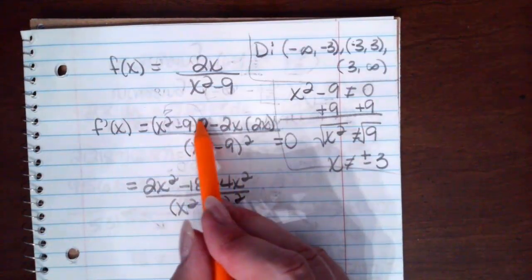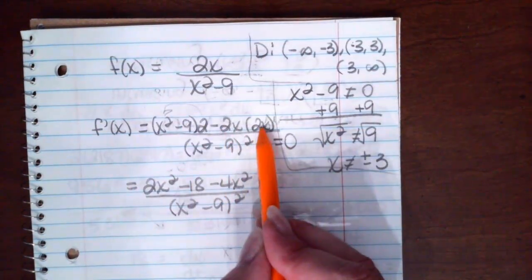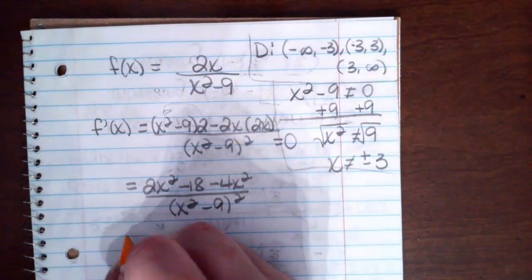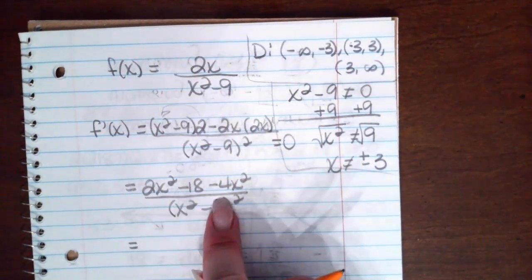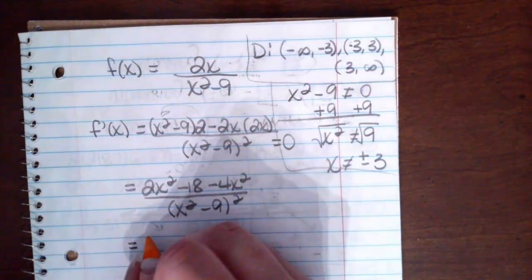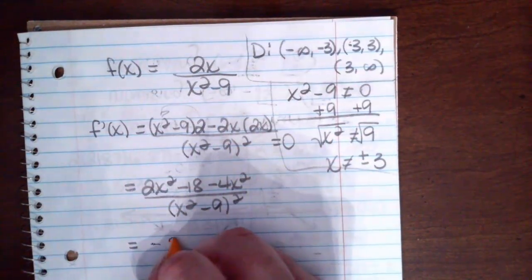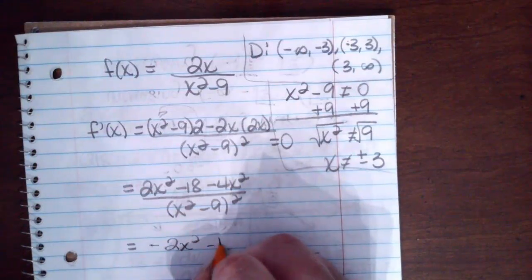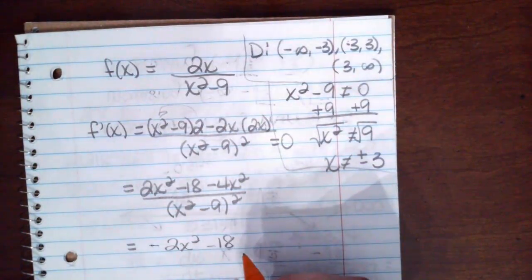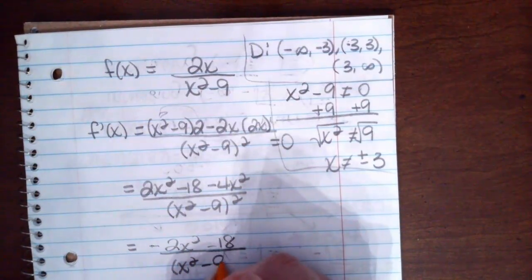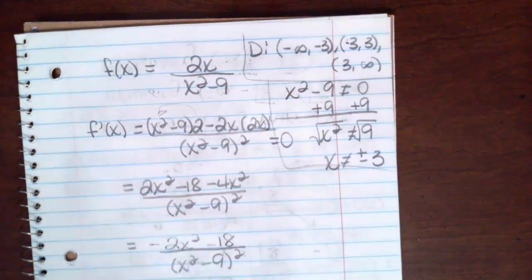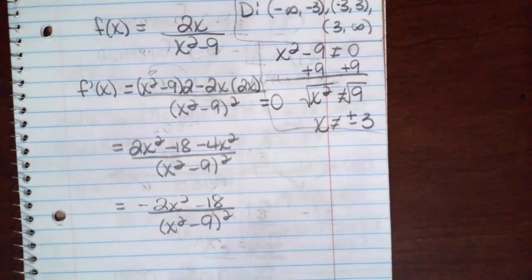I distributed the 2, and I distributed the negative 2x. So when I put that together, 2x squared minus 4x squared is going to be negative 2x squared minus 18 over x squared minus 9 squared.